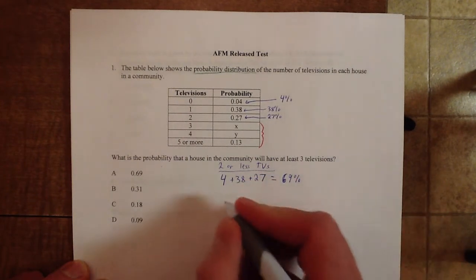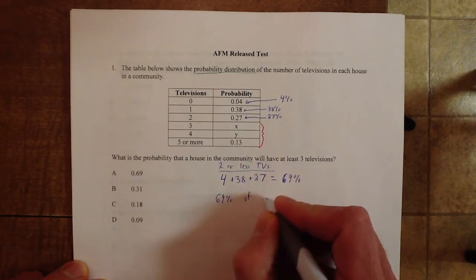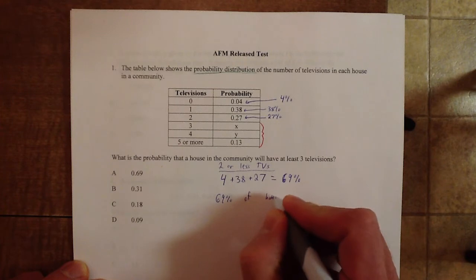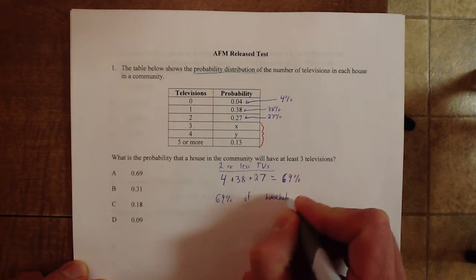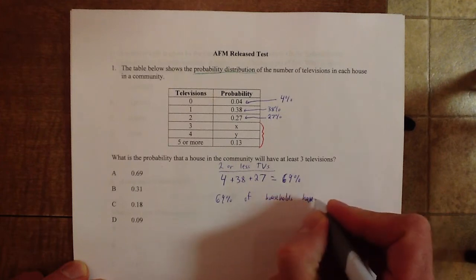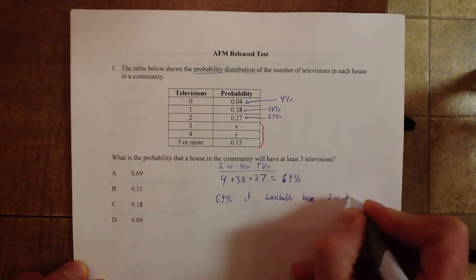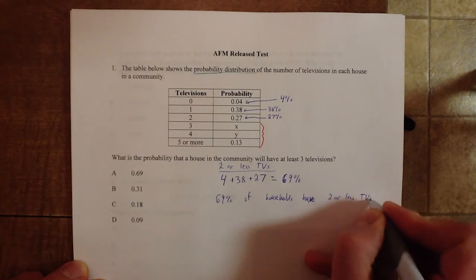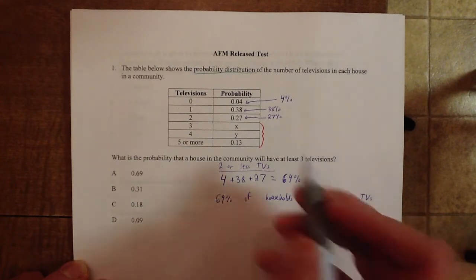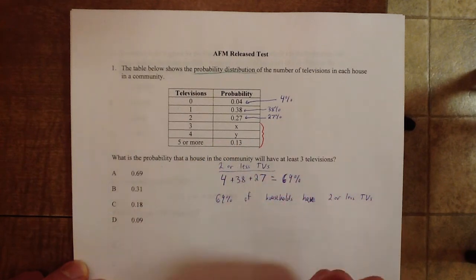Okay, so I'm just going to write in words what just happened here. We know 69% of the households have 2 or less TVs. Now, again, the reason I did that is because I didn't know X and I didn't know Y. But that's okay because there's a way around it.